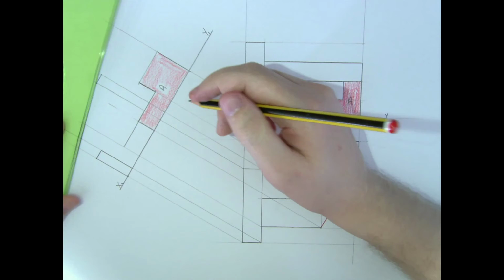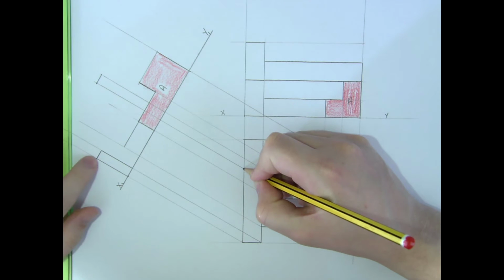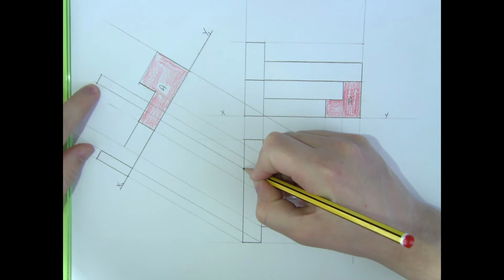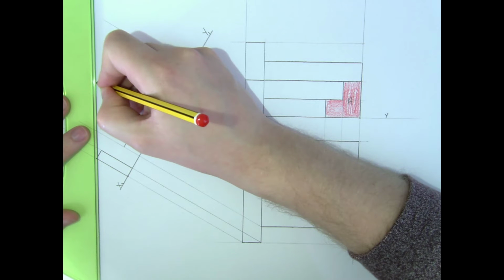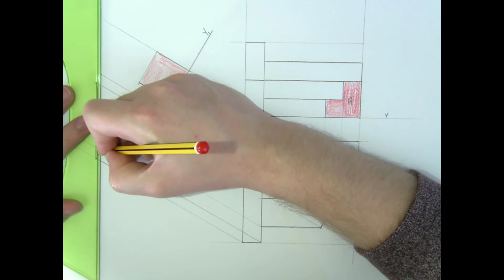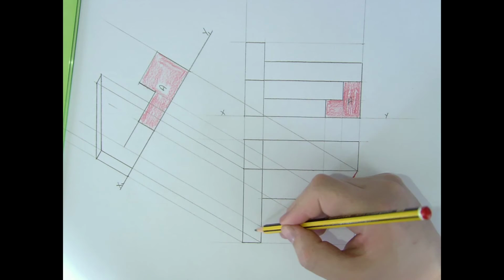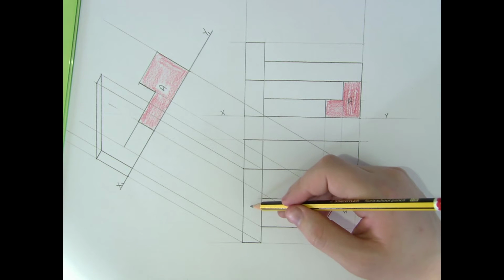Now this is a sloping surface, so this corner is going to join to this corner, so one to this one, at the same point, and same for the other one, here to here, giving me an edge looking at this surface here.